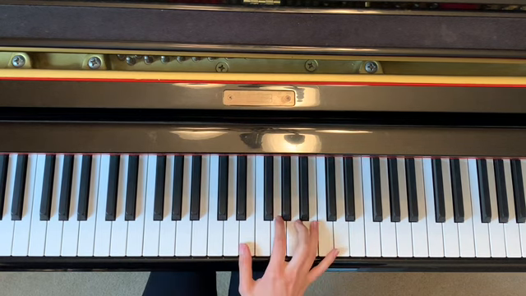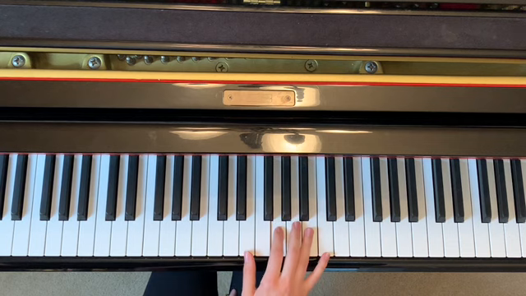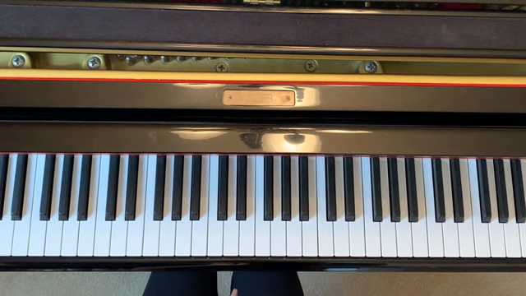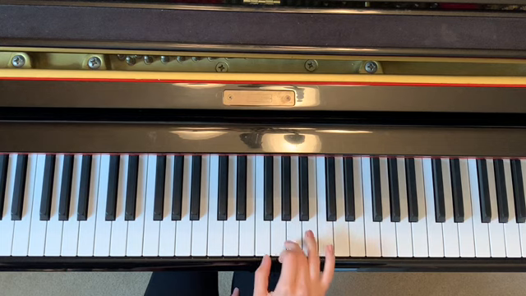Okay. So we're going to start with the right hand. So you're going to be doing a loop. And this is going to continue for a little bit in the song. So the best way to learn this loop is to memorize it. Like I said, if you're not using sheet music, I kind of just listen to the song over and over until I finally got this loop.